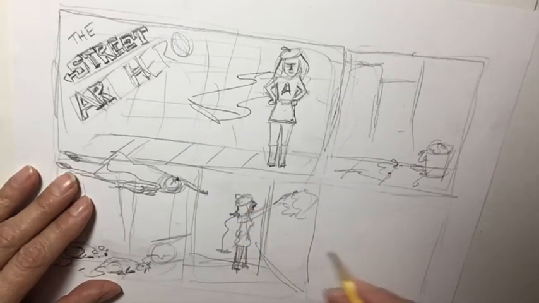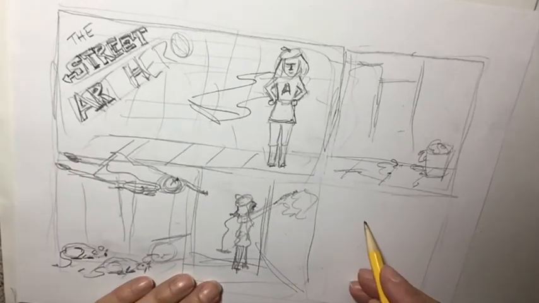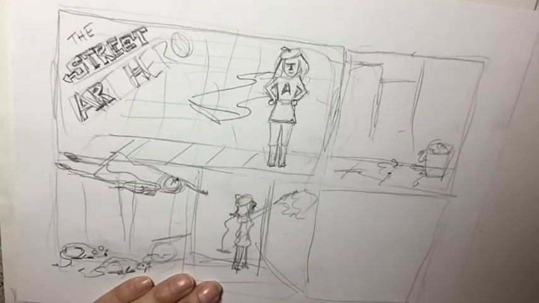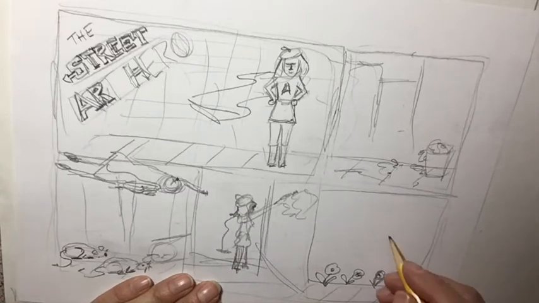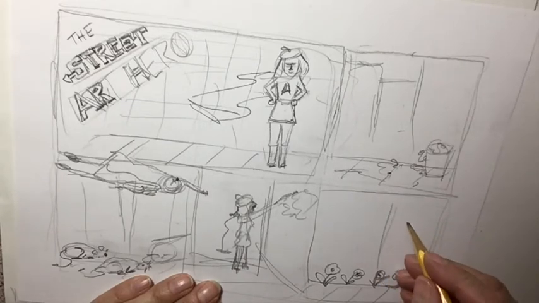Okay, and then the last one would have, let's see, maybe sidewalk with flowers. And a building with a beautiful mural.